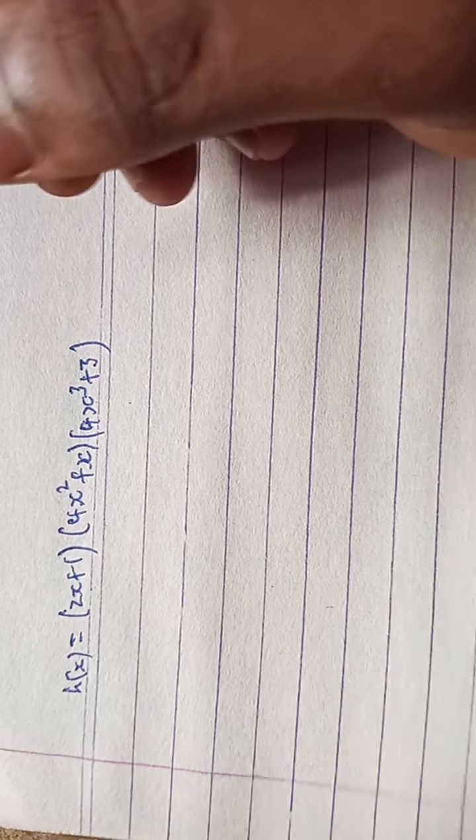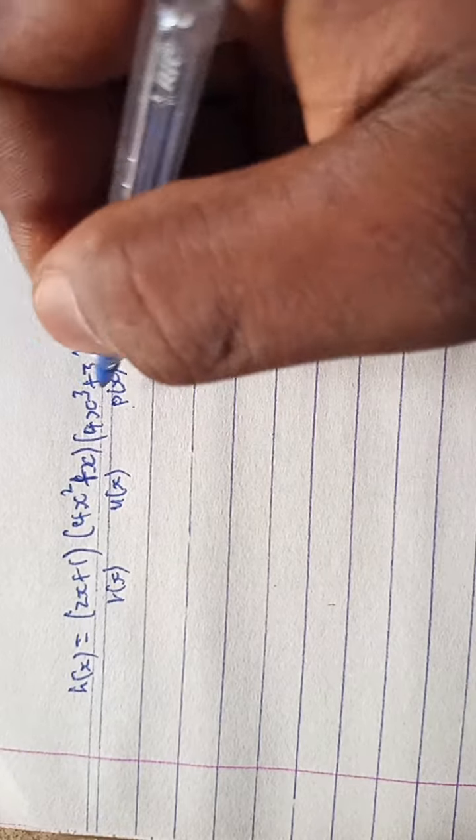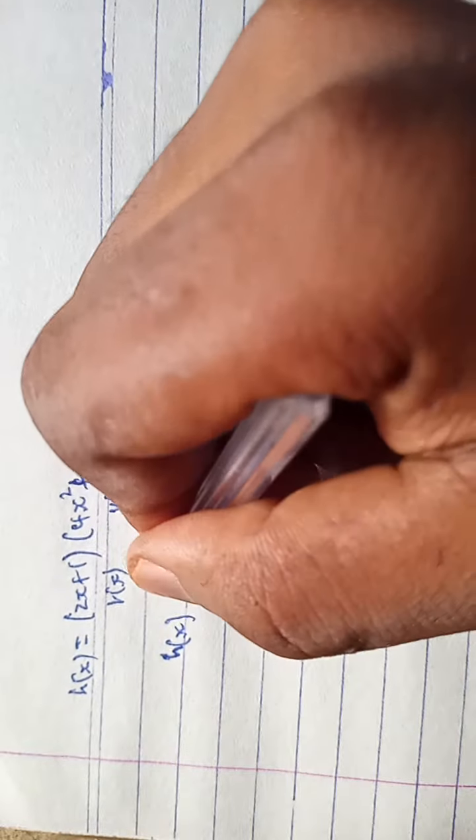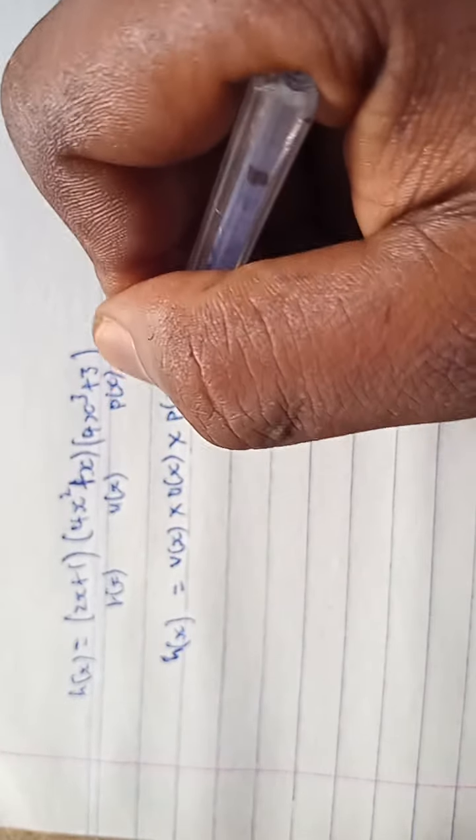So we identified this one as a function which also required the product rule. So we denote this as v of x, u of x, and this one p of x. So we now have it as h of x. We are just solving it like that, guys. So h of x is equal to the product of v of x, u of x, and p of x.